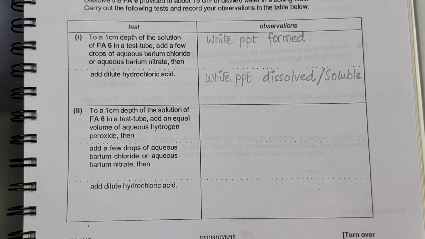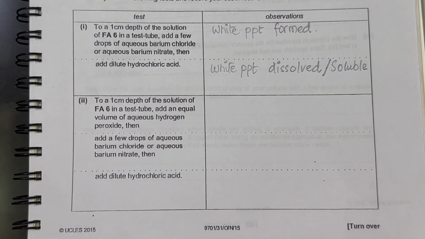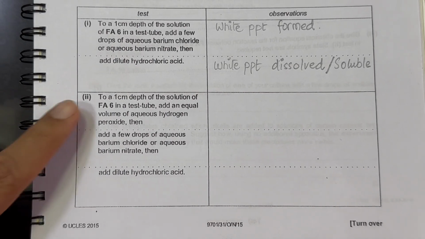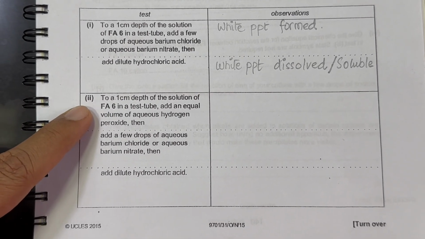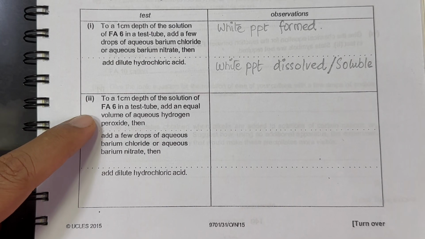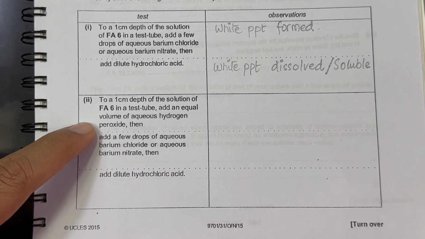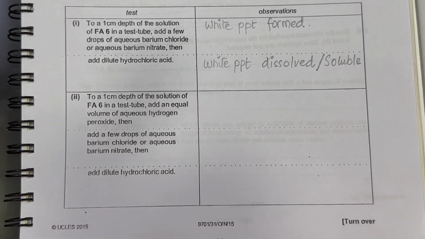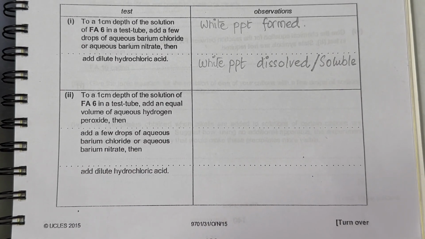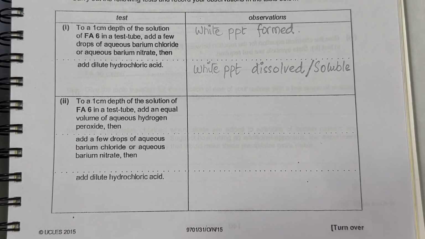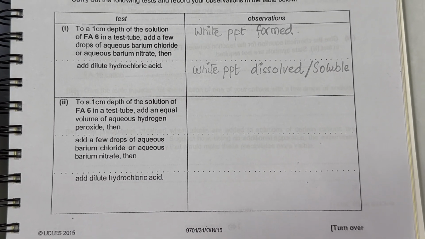Now, let's move on to the next part of this question, which says to a 1 cm depth of the solution of Fa6 in a test tube, add an equal volume of hydrogen peroxide, which is an oxidizing agent, and of course it will oxidize the sulfite in the given compound.